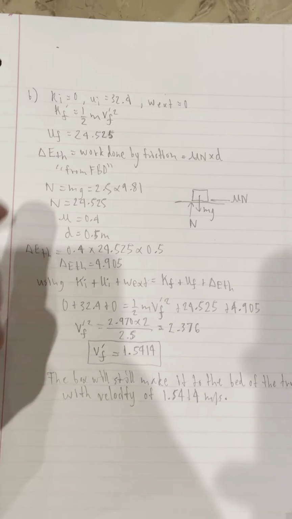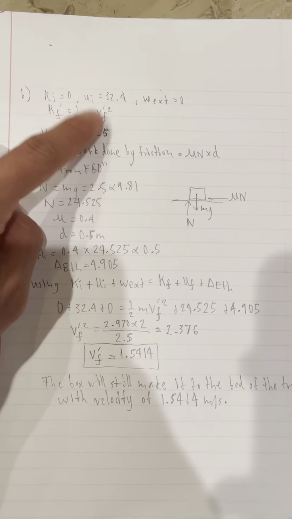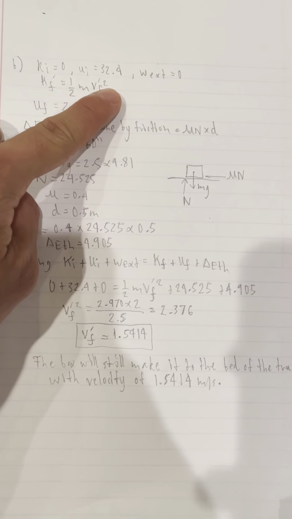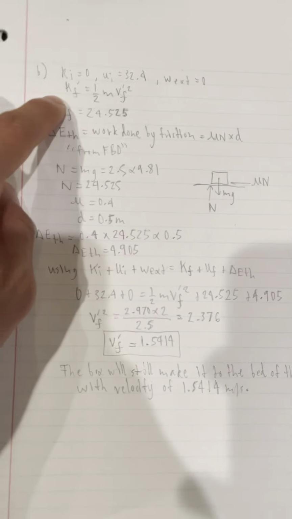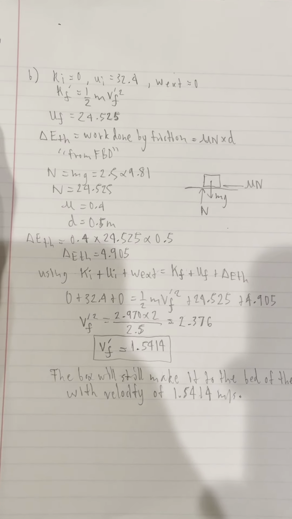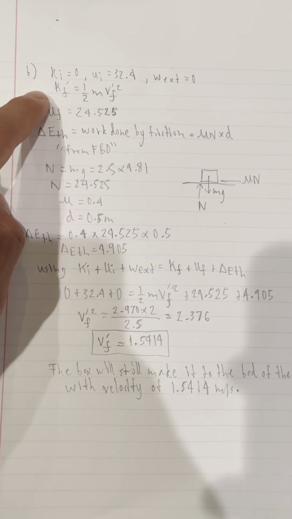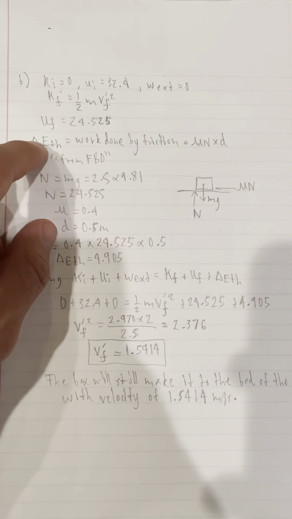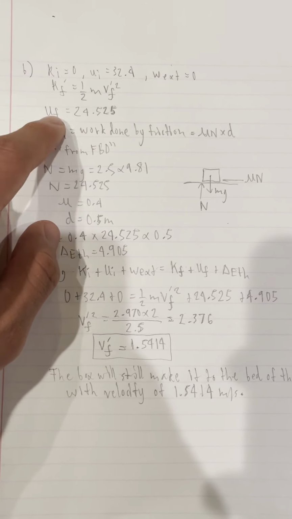So we're given that the initial kinetic energy equals 0, the initial potential energy equals 32.4, and the external work done is 0. For Kf, we get 1/2 m vf squared.